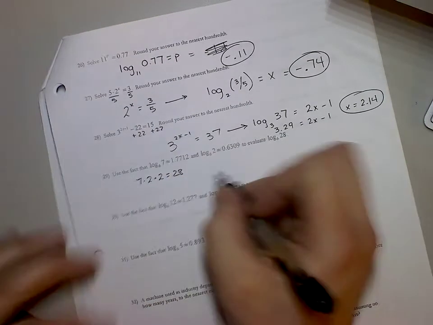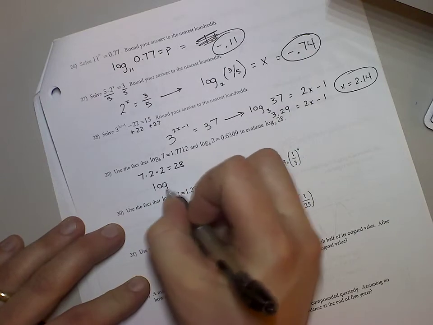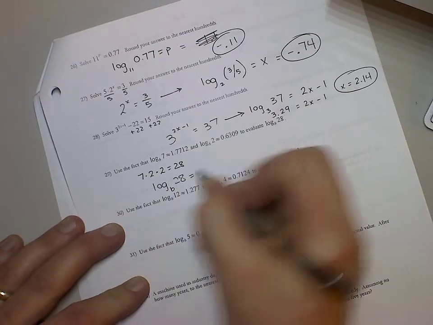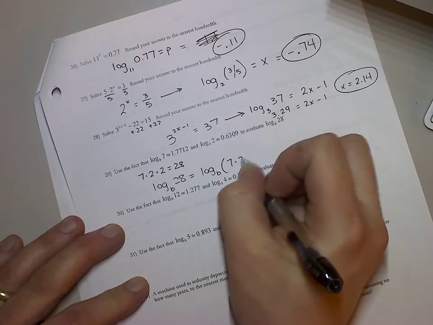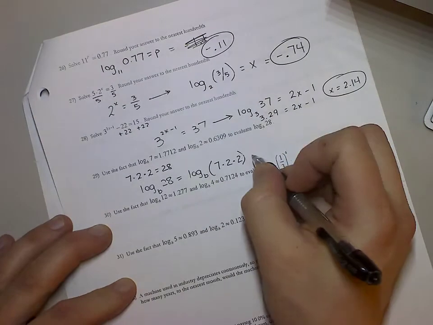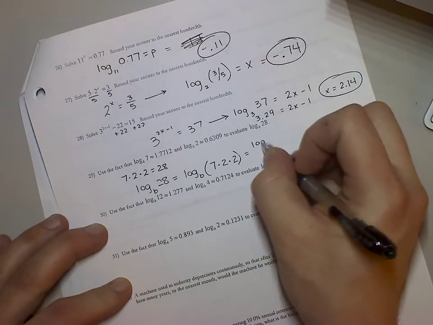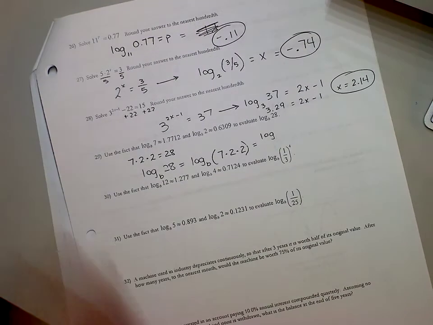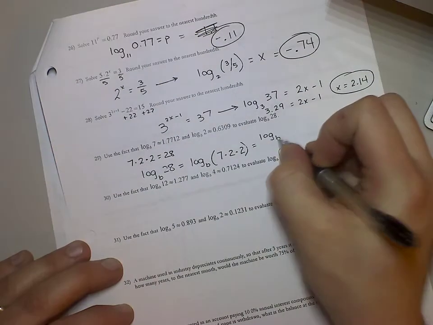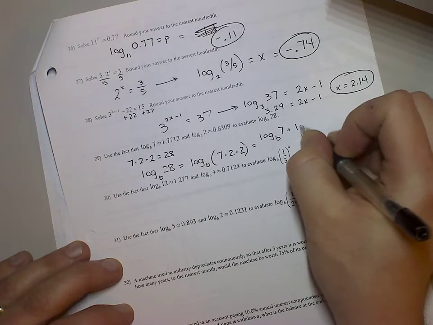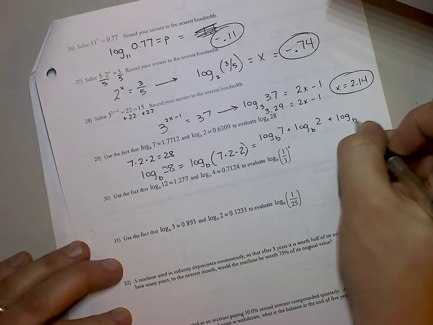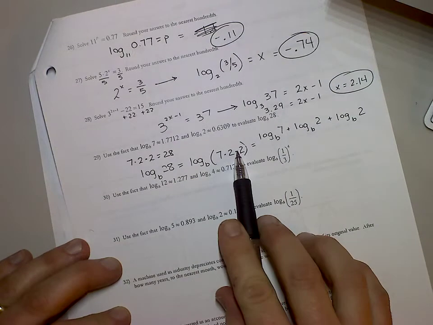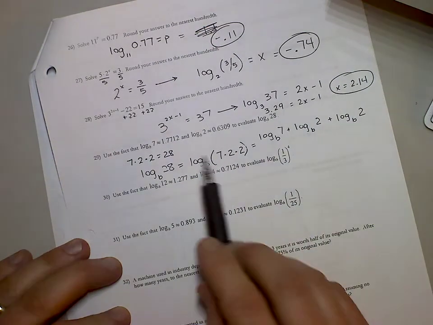So another way of writing log base b of 28 is saying, well, this is log base b of 7 times 2 times 2. And if we want to expand that, if we're multiplying them in a single logarithm to write them as their own individual logs, we add them. So this is log base b of 7 plus log base b of 2 plus log base b of 2. That's what this equals. And now we know these values.